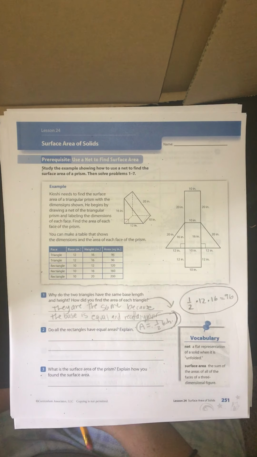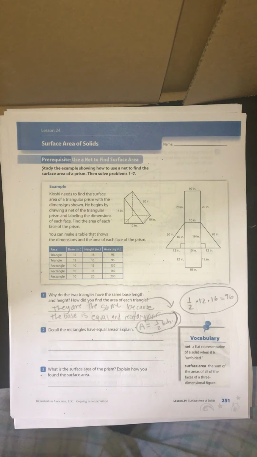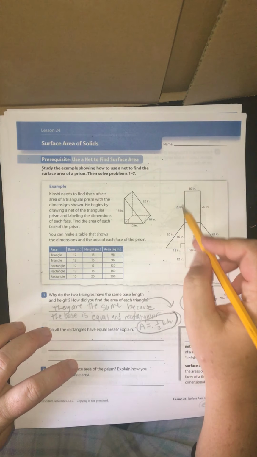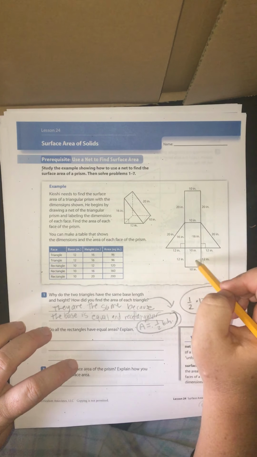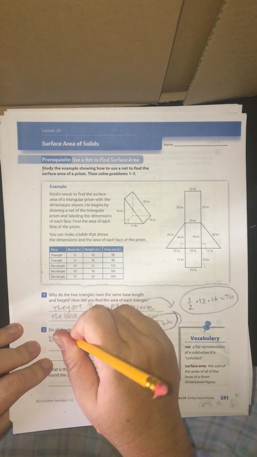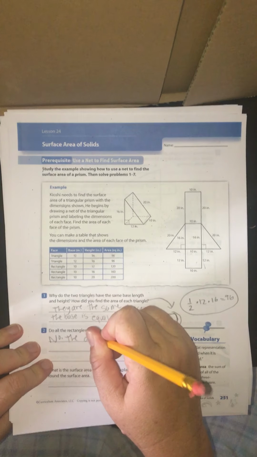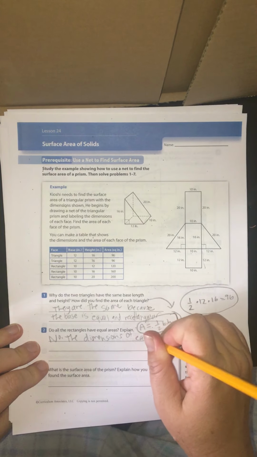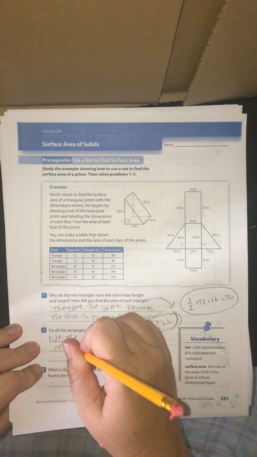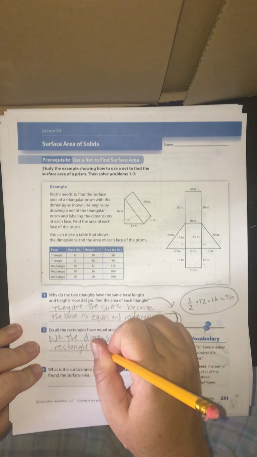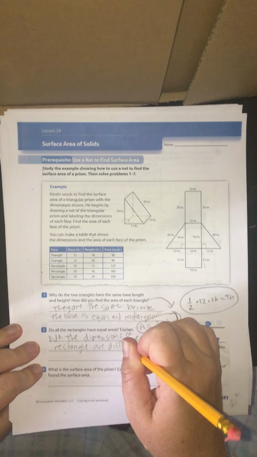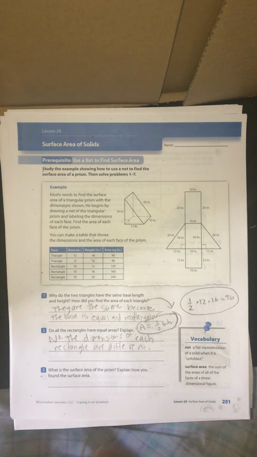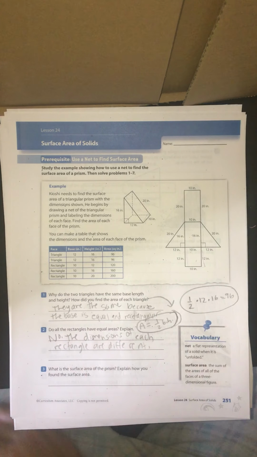Okay. Do all of the rectangles have equal areas? They don't, because look at these different dimensions. This one's much longer than this one, which is longer than this one. No. The dimensions of each rectangle are different. They're covering different areas. Okay, so the dimensions are different, the areas are all going to be different. That's why if you look here, all different lengths.